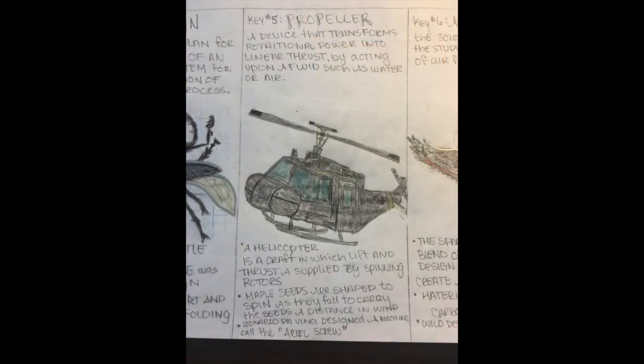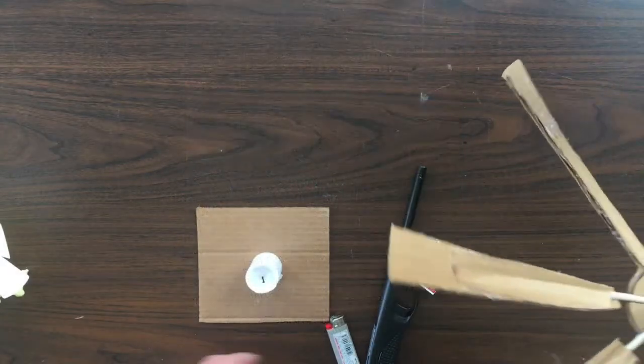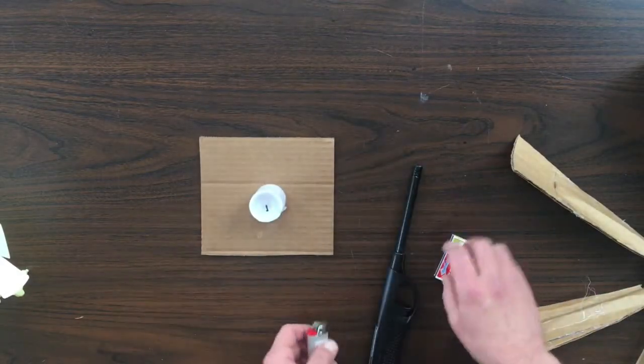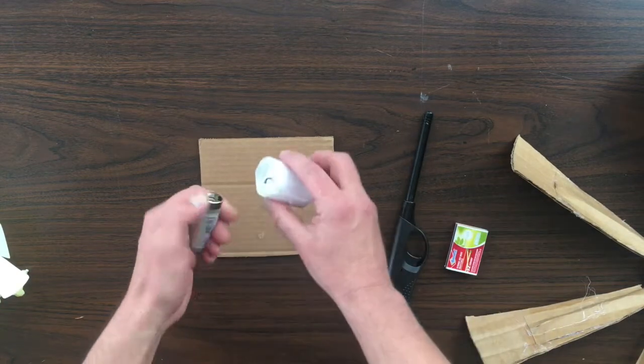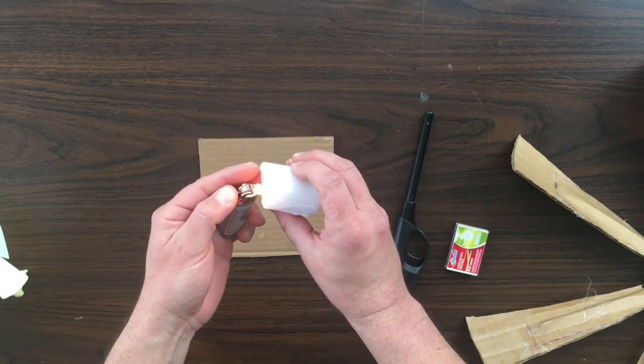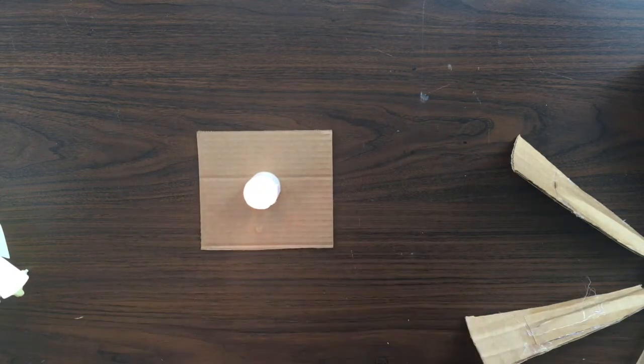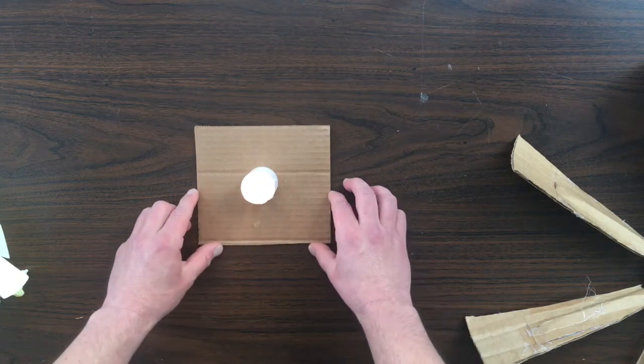So let's look at some propellers, or the idea of how a propeller works. And so here I have a candle. I have a bunch of ways to light it. I'm going to choose the regular lighter. I generally like to use a match, but I don't want the fumes because I'm trapped inside.